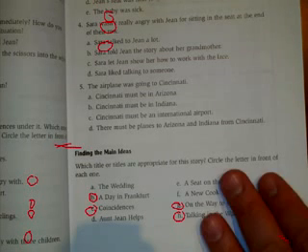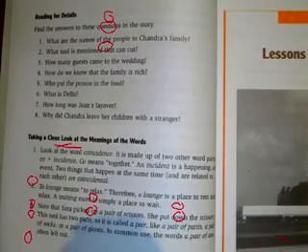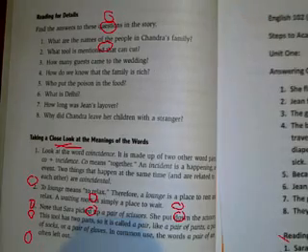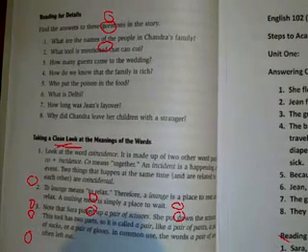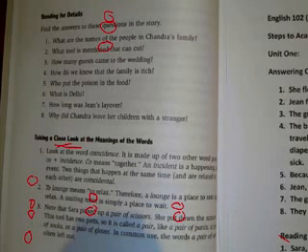Another comprehension exercise, reading with comprehension questions. Find the answers to these questions in the story.